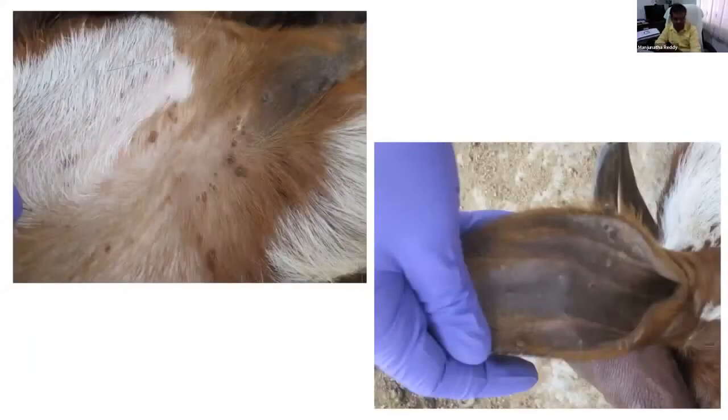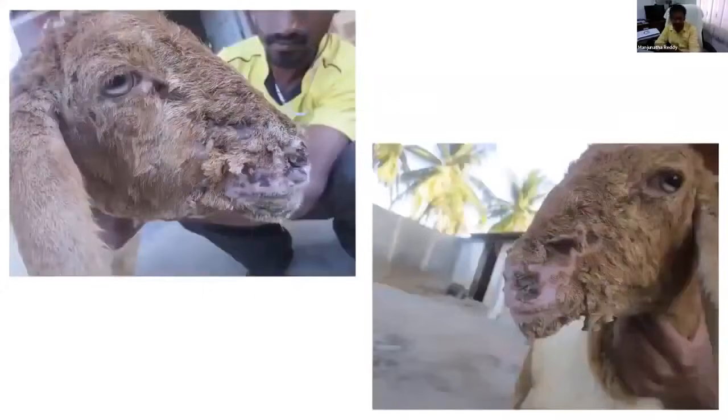The lesion size, as I was saying, is less. On the top of the ear in sheep, the lesions are more. Under the ear, the lesions are more in goats.